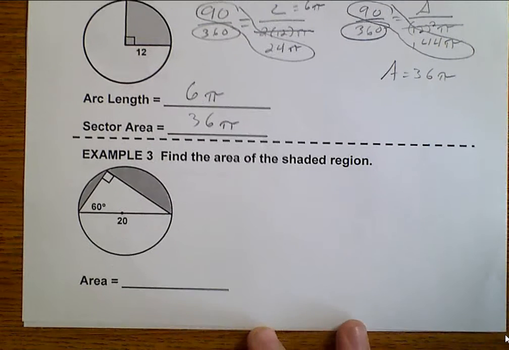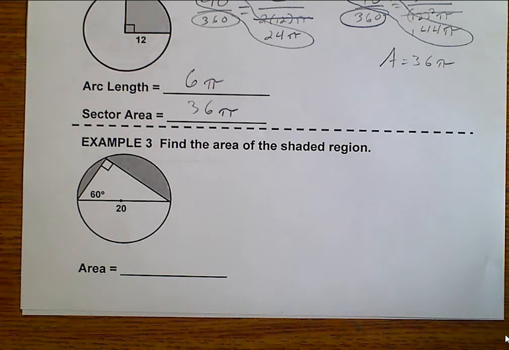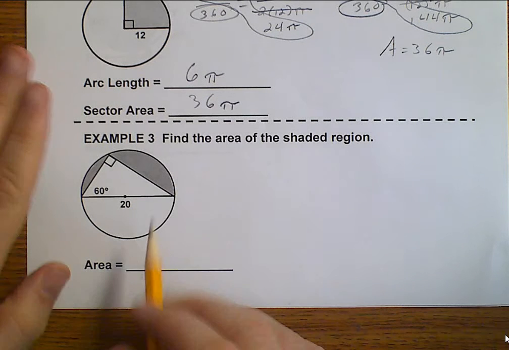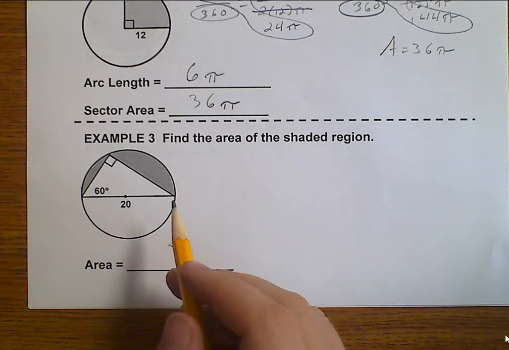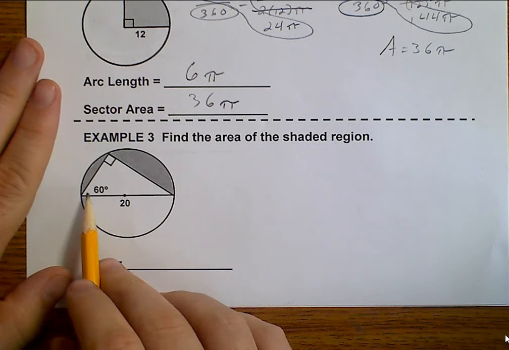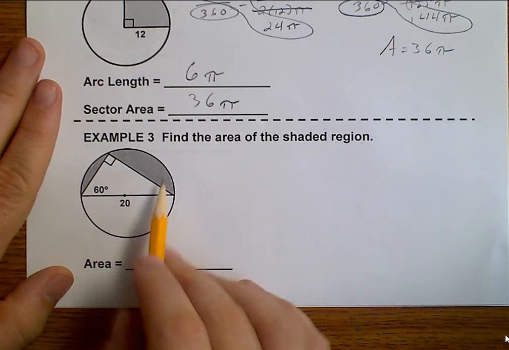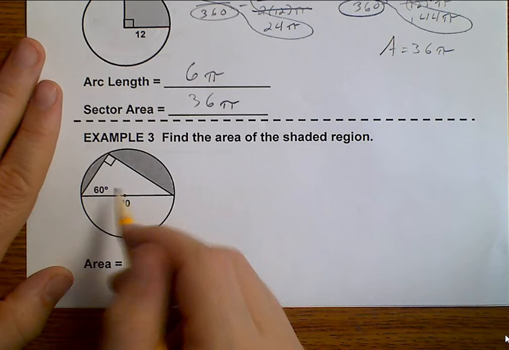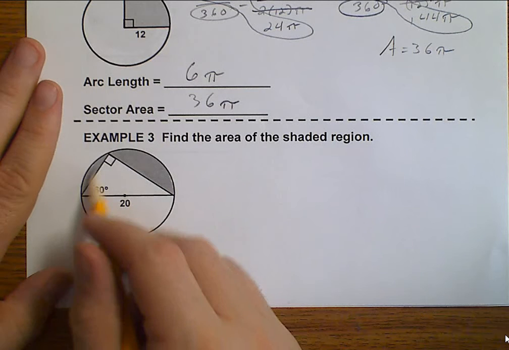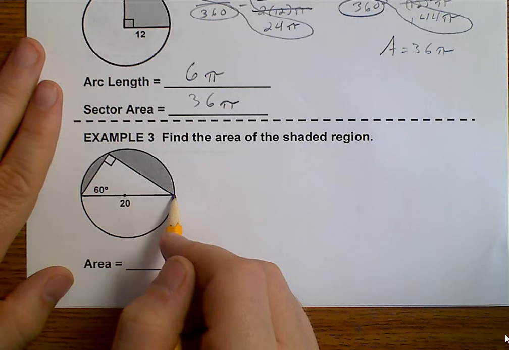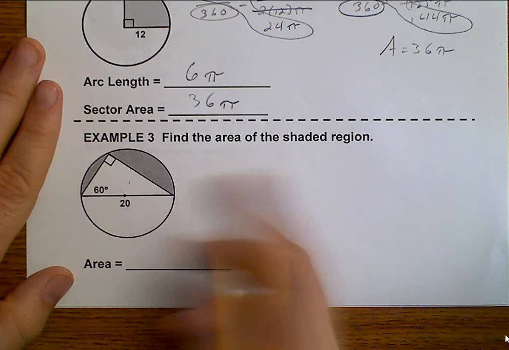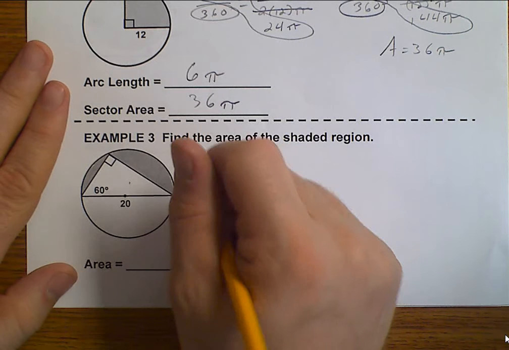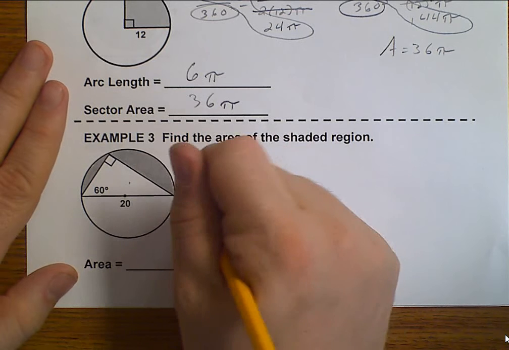We want to find the area of the shaded region. Well, let's figure out what this region is. There's a couple ways I can find out. I could find the area of a half circle, find the area of the triangle, and subtract. I could find the area of the arc and find the area of the triangle and subtract. Either way, they pretty much amount to the same thing. My arc here is 180 degrees out of 360 degrees.